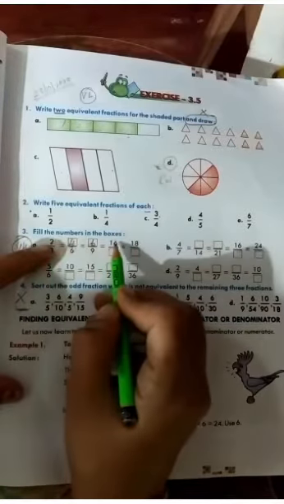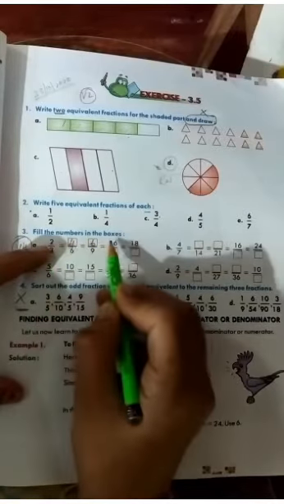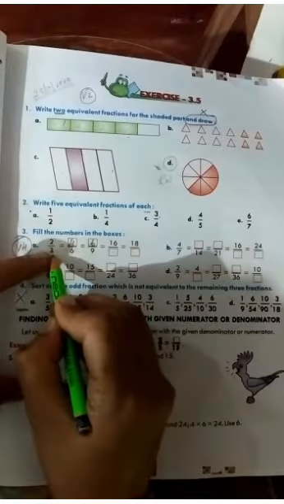We can consider the numerator here 2, here 8, 16. So 2 8s are 16. The denominator also has to be multiplied by 8, that is 3 8s are 24. Understood? 2 8s are 16, 3 8s are 24.